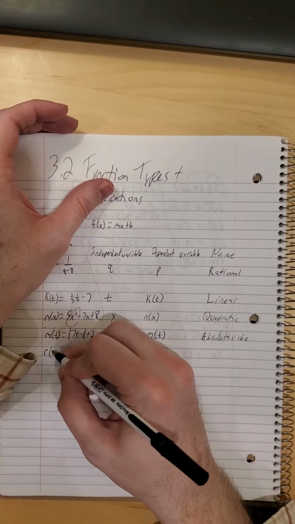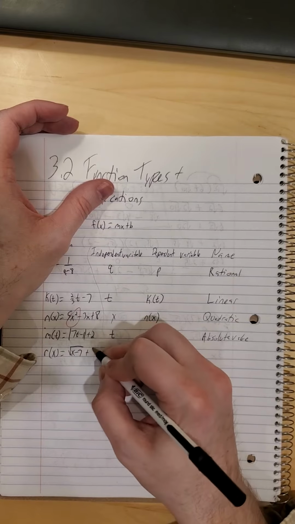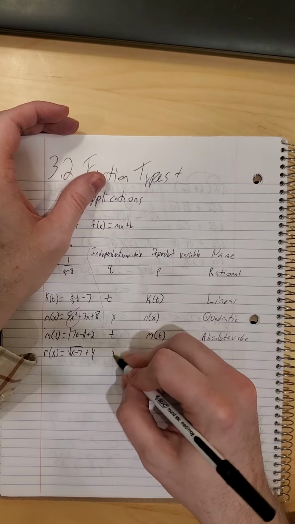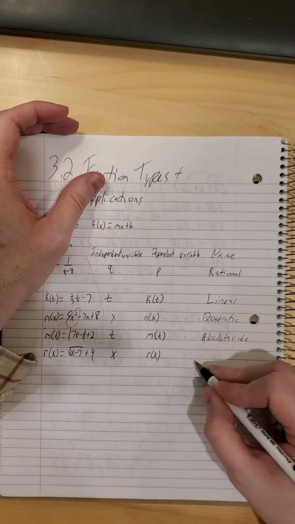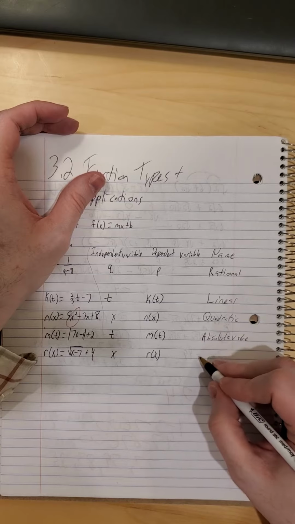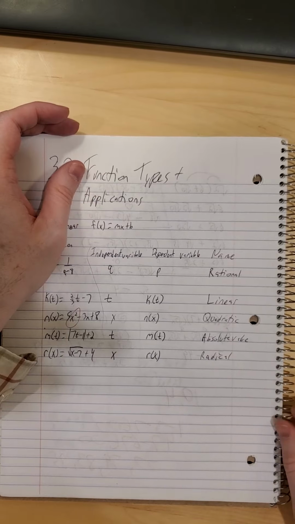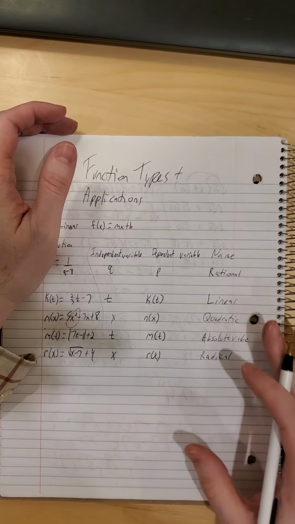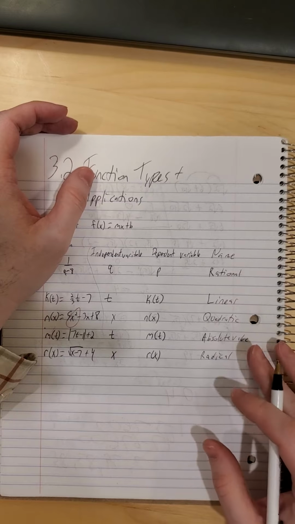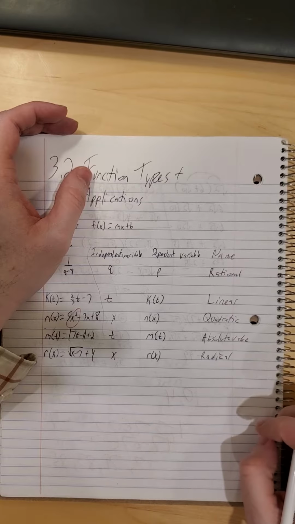And we'll do one more. R of x is the square root of x minus 7, plus 4. X is our independent variable. The result, r of x, is the dependent variable. And this is a radical. So those are the most common types that we'll encounter in this course. There are, of course, many, many others. Those are generally the ones that we'll be sticking to.